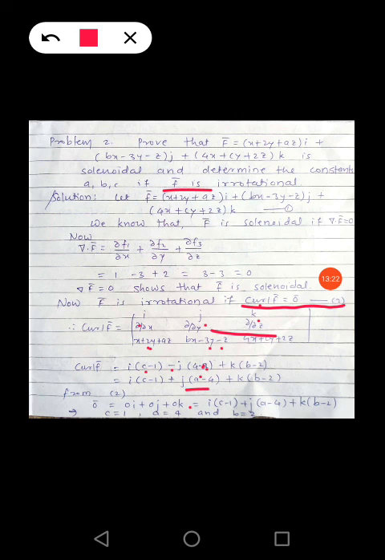From equation 2 we have curl of f bar is equal to 0 bar. So on the LHS I have written 0 bar equal to 0i plus 0j plus 0k, equal to i into (c minus 1) plus j into (a minus 4) plus k into (b minus 2). This implies that c is equal to 1, a is equal to 4 and b is equal to 2. So these are the values of the constants.